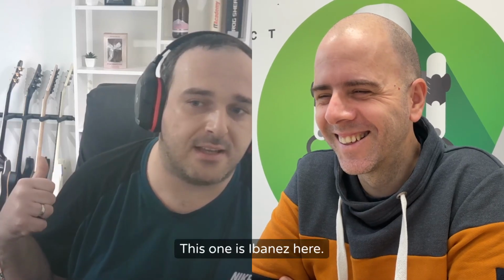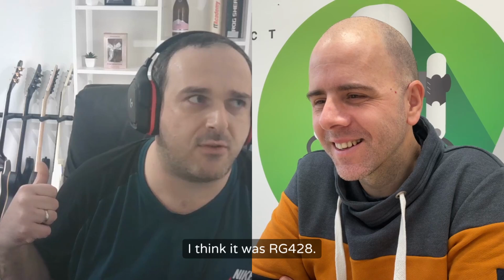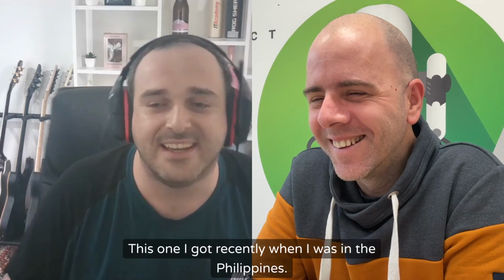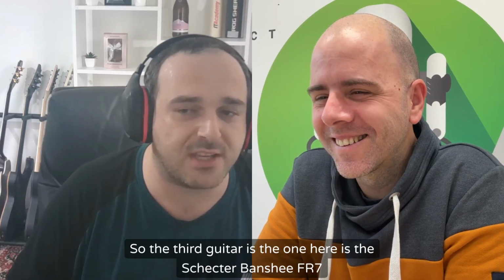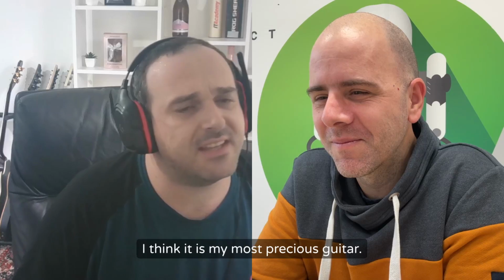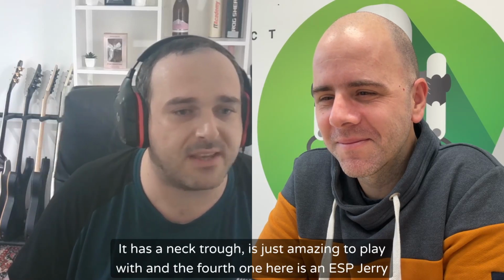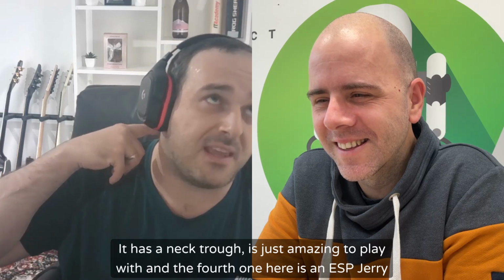This one is Ibanez here. I honestly forgot. I think it was RG428. No, RG421. This one I got recently when I was in the Philippines. So the third guitar is the one here, is the Schecter Banshee FR7, I think. It is my most precious guitar. It has a neck true, which is just amazing to play with. And the fourth one here is an ESP Jerry Cantrell Vino Les Paul.